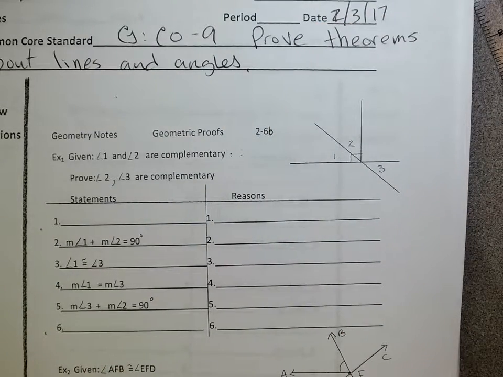Let's see if we can do this together without me doing the whole thing. We got 30 of us. With all of us, we could probably get it, okay? So let's tackle this. So number 1, the very first thing I do is I read the given, and then I try and mark the figure, okay?